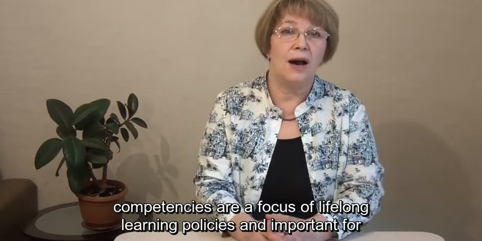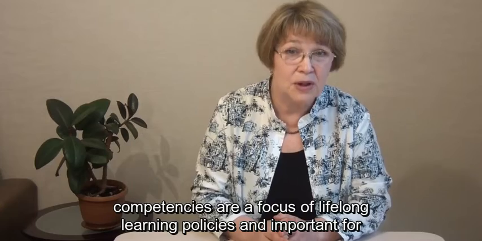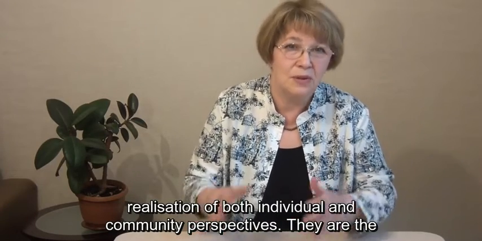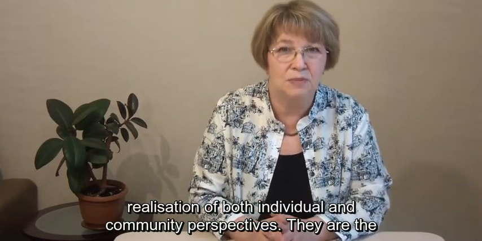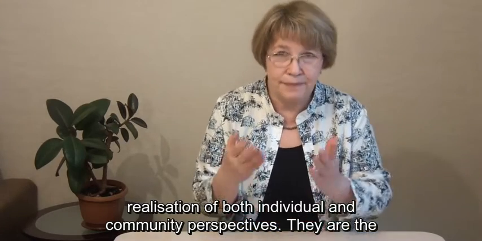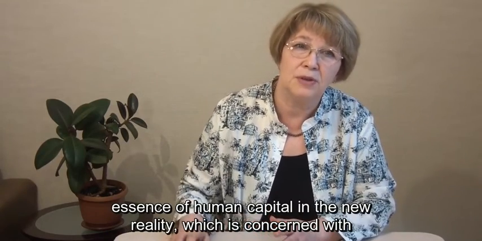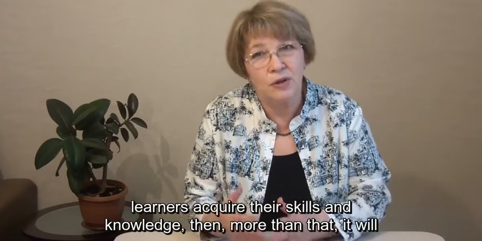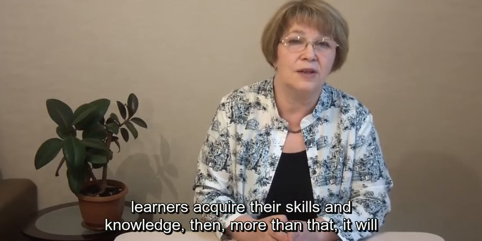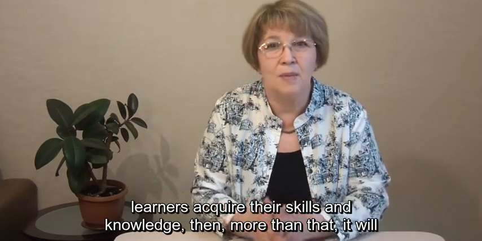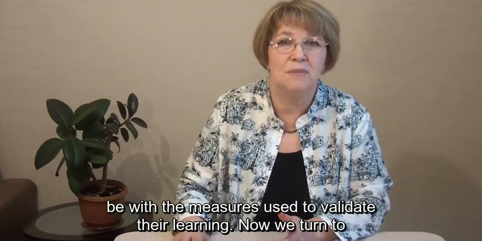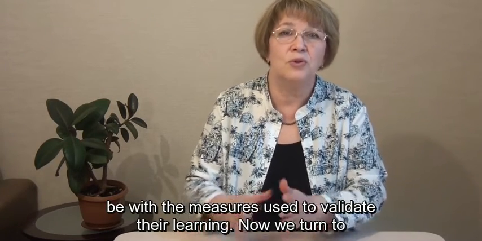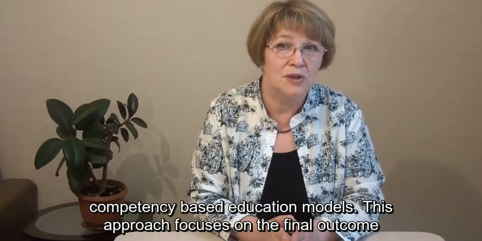Key competences are a focus of lifelong learning policies and important for realization of both individual and community perspectives. They are the essence of human capital in the new reality, which is concerned with how learners acquire their skills and knowledge more than with the measures used to validate their learning. Now we turn to competency-based education models.